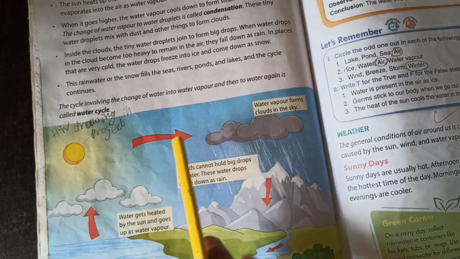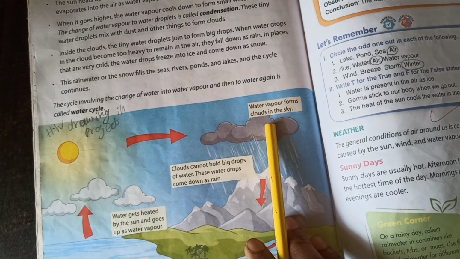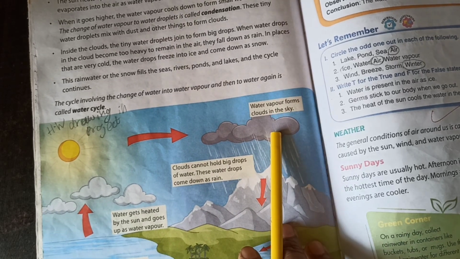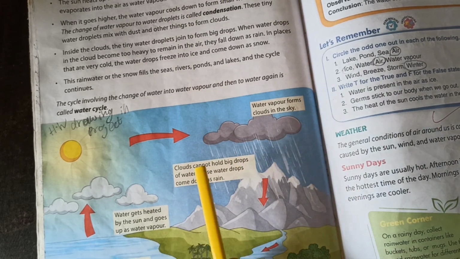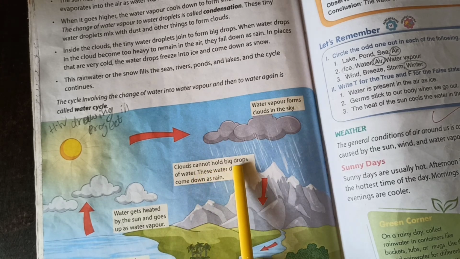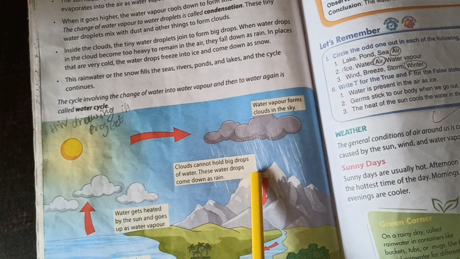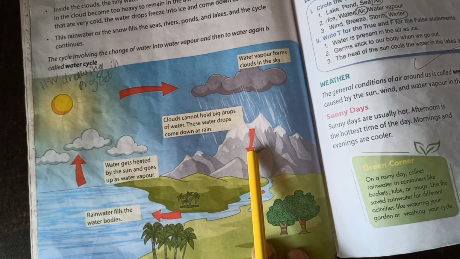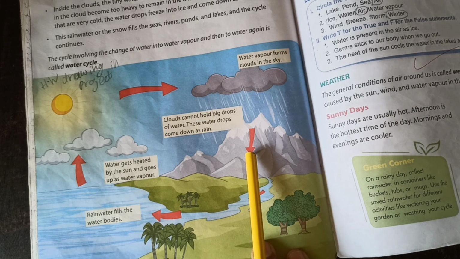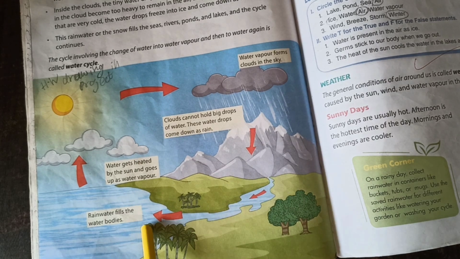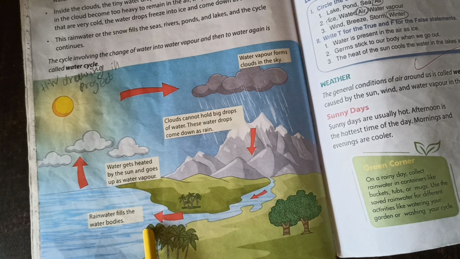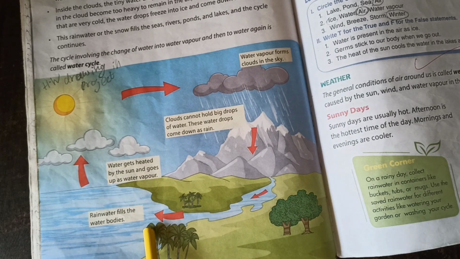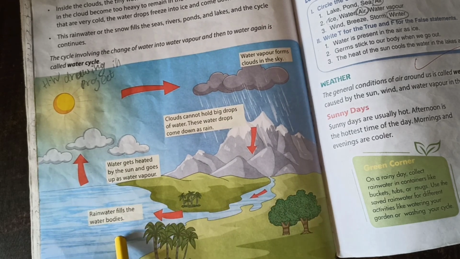Second one, water vapor forms clouds in the sky, okay. Now third one, clouds cannot hold big drops of water. These water drops come down as rain. With an arrow you can show this, okay. This rain water or the snow fills the sea, rivers, ponds and lakes, and the cycle continues again.